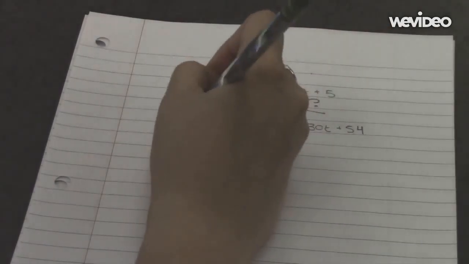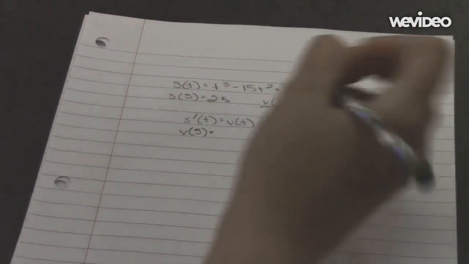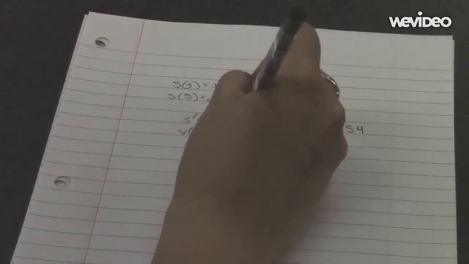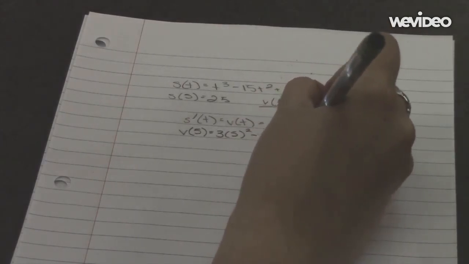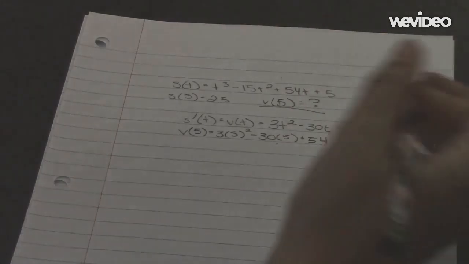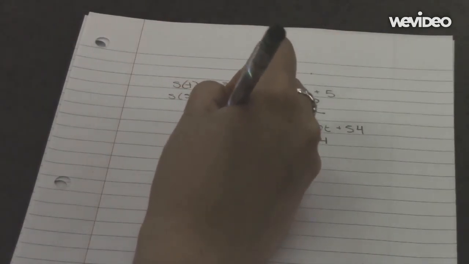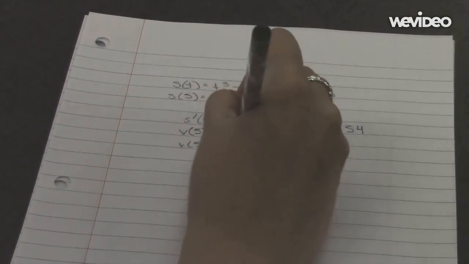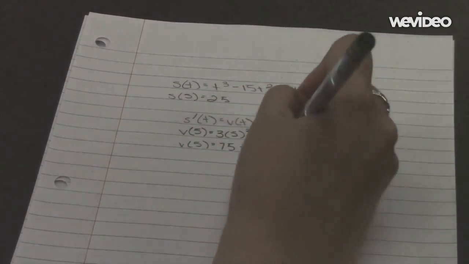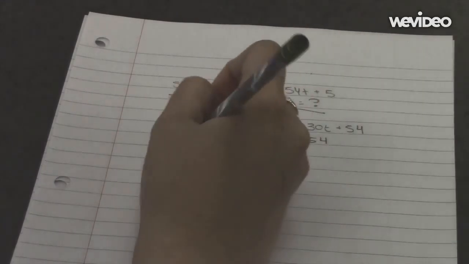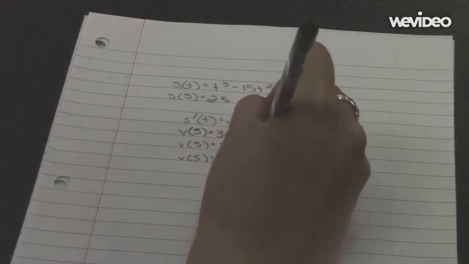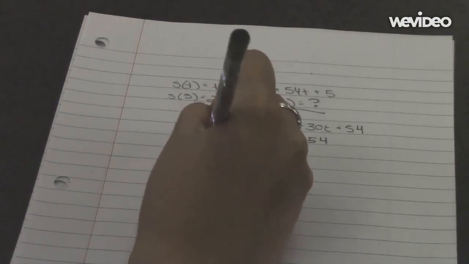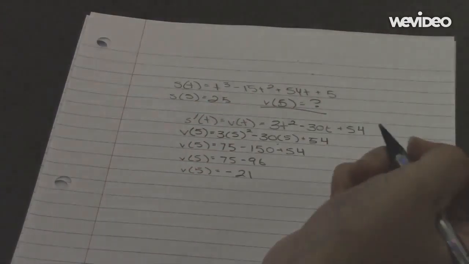And then we plug in 5, and we get negative 21. Now this problem might come up again, so remember it for later.